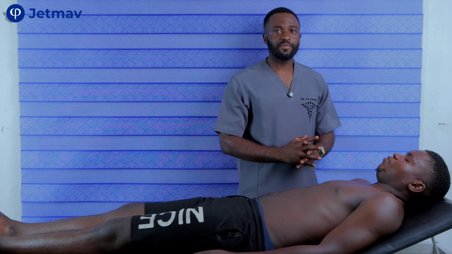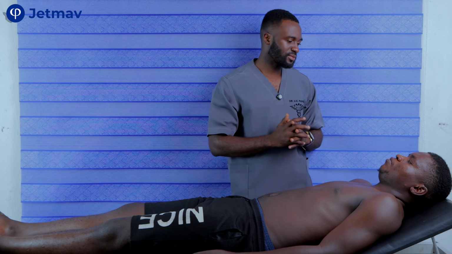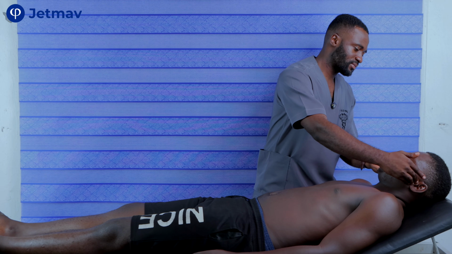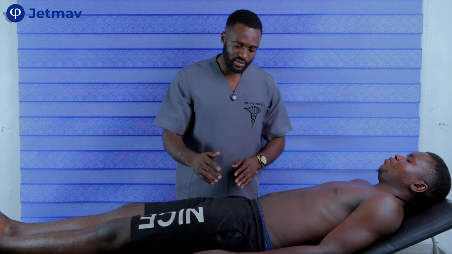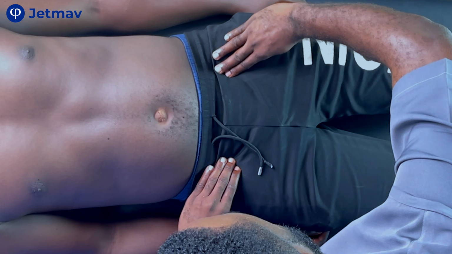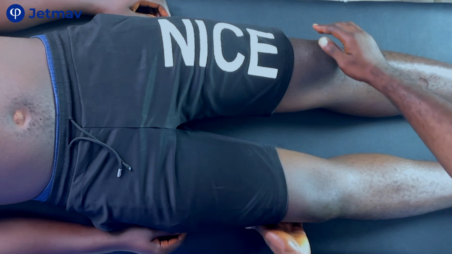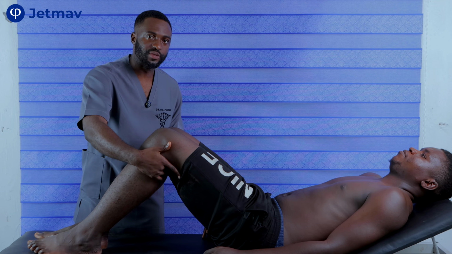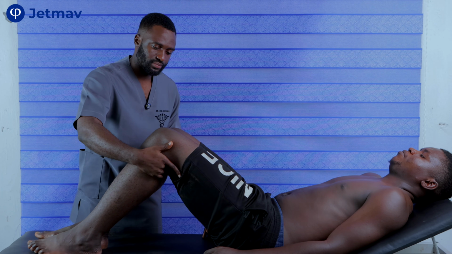Then after that, the next pulse we'll check is the superficial temporal artery pulse. Then you come down to the femoral pulse, that's the lower limb. You palpate both of them. Good. After that, you check the popliteal artery. Here, you tell the patient to flex the knee while checking the popliteal artery pulse.